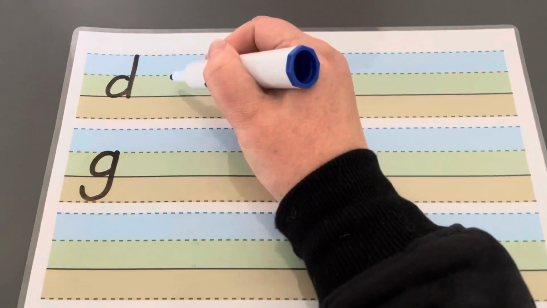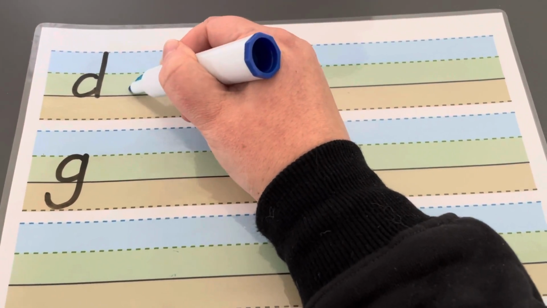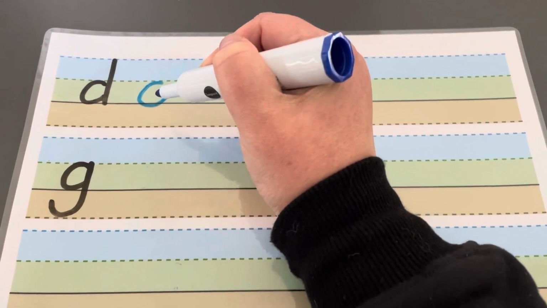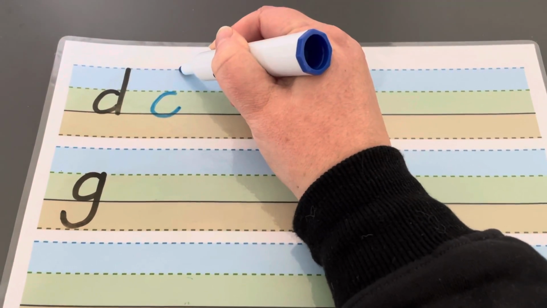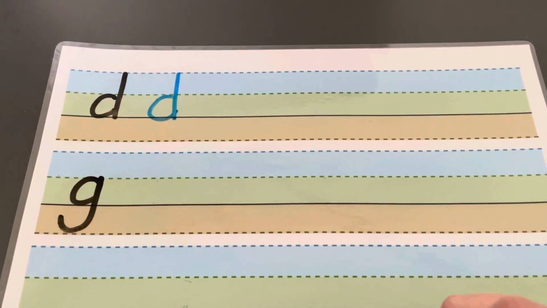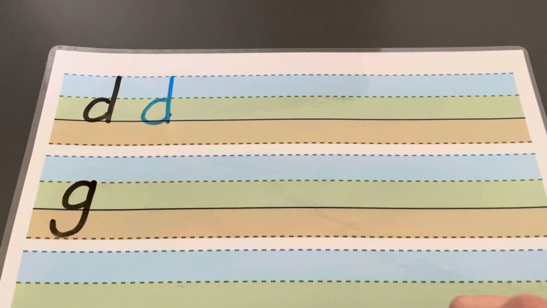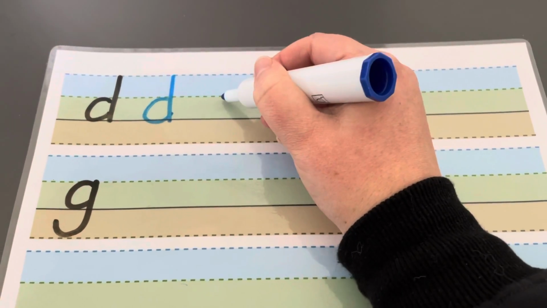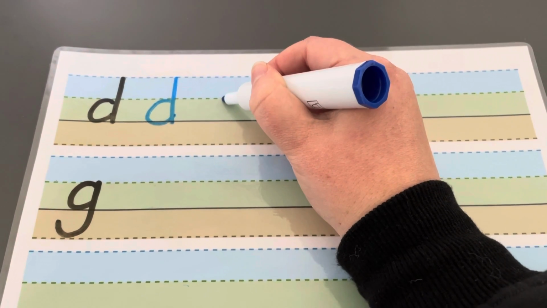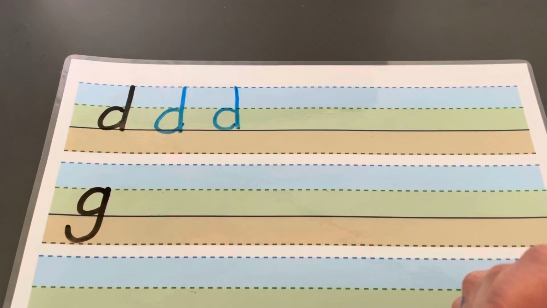Alright, so I'm going to start in the grass for the D, and I do an open mouth, and then I need a tall stick, which means I have to go from the sky down to my line. D. So remember, when we do a tall stick, it starts up at the top of the sky. But our open mouth shape starts in the grass. So we do an open mouth, tall stick, D.